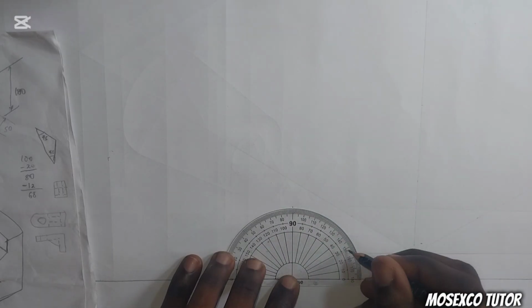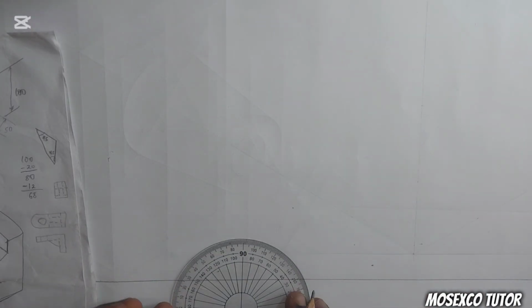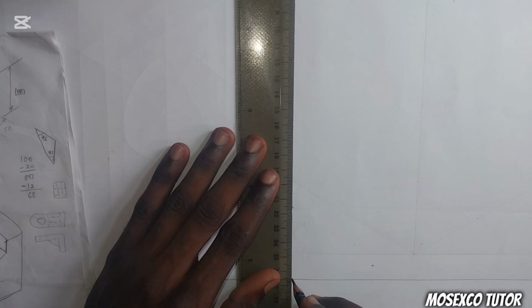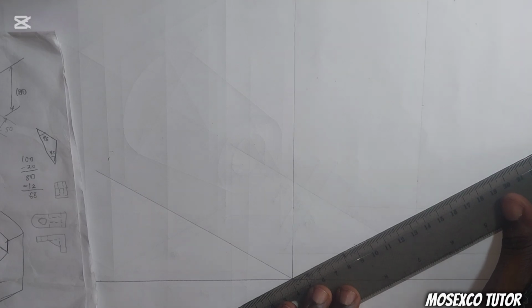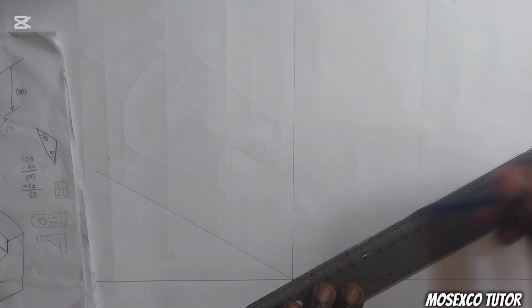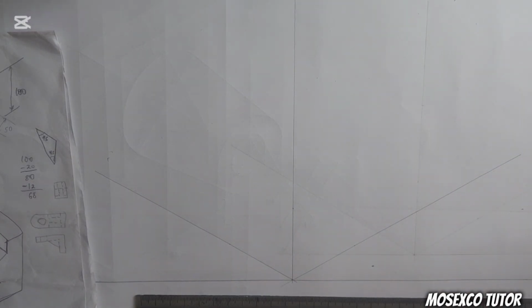So we started with our horizontal line, then we put our set square after making the points. So our protractor to get angle 30 to the left, 30 to the right, then 90 degrees upward. So this is the basics for us to start the isometric projection.